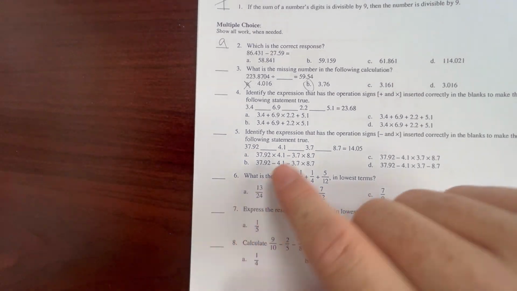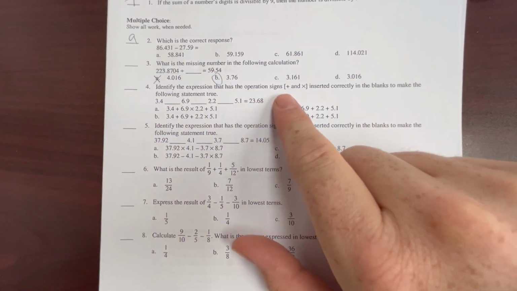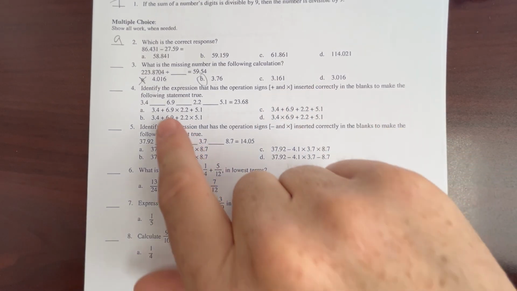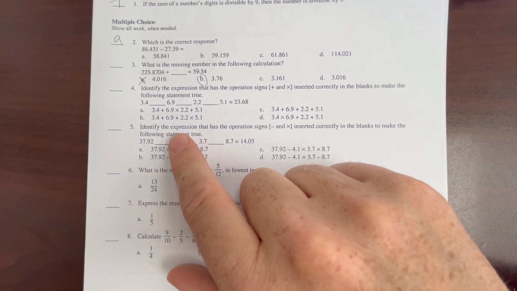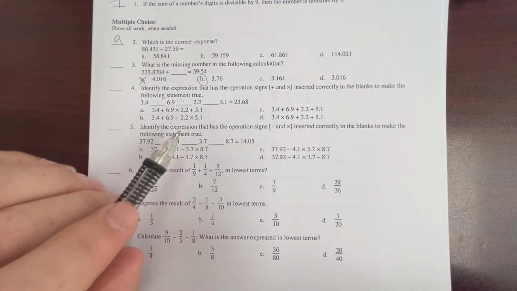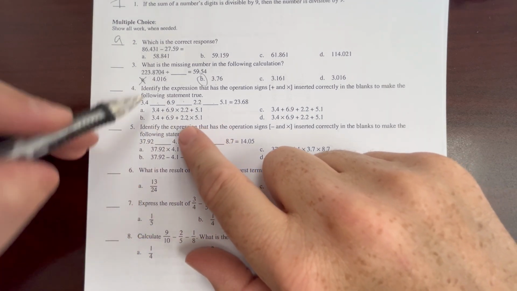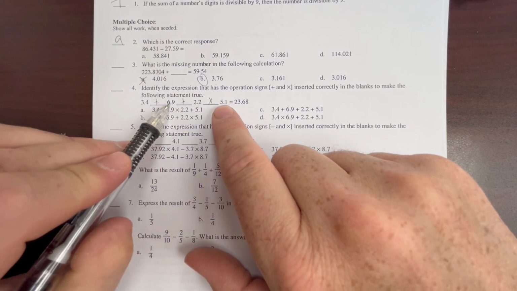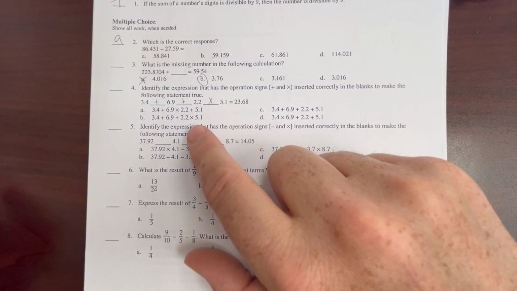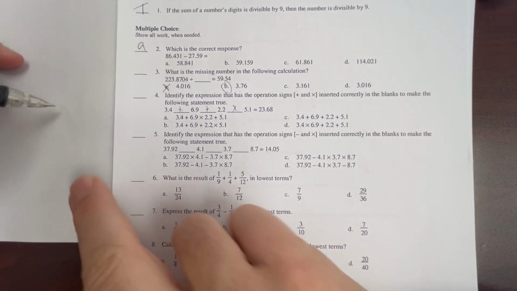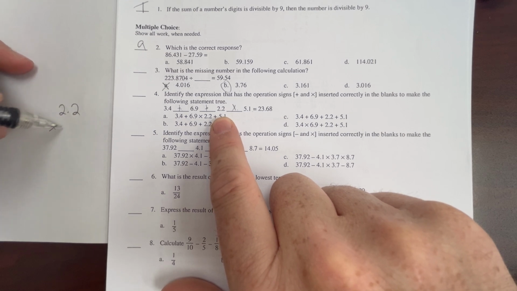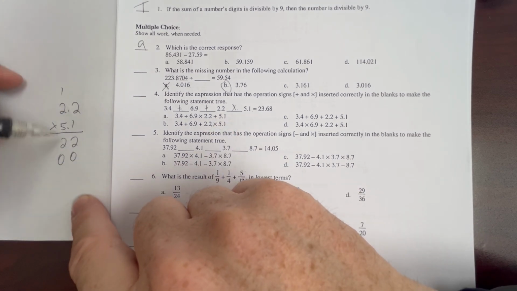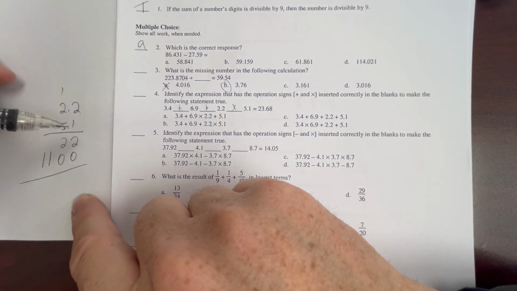There you go. Identify the following expression has operation signs plus and X, or add and multiply, inserted correctly into blanks to make the following statement true. Oh, wow. This one's going to be a bunch of work, isn't it? So I'm going to get, I think it's this one here. I think it's add and multiply, because this is going to give me 10 and a bit, plus that 10 and a bit should give me there. So let's try that. So we're going to go 2.2 times 5.1. Okay, so that's a 2.2 and a 0 is going to be a 10, and that's a 10, 11. Okay, now we've got 2 decimals. We're going to add this up.